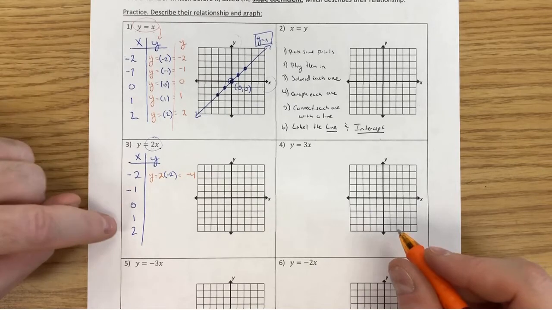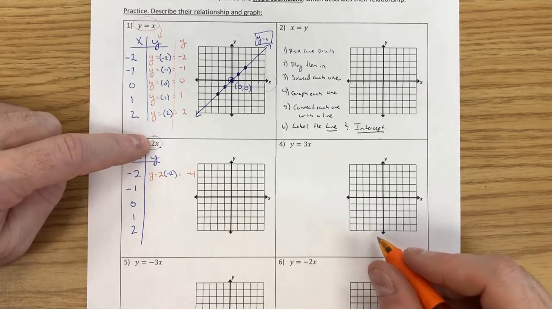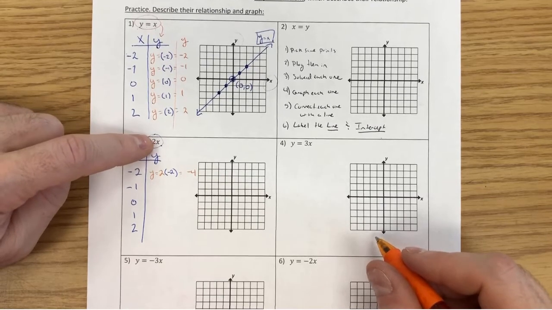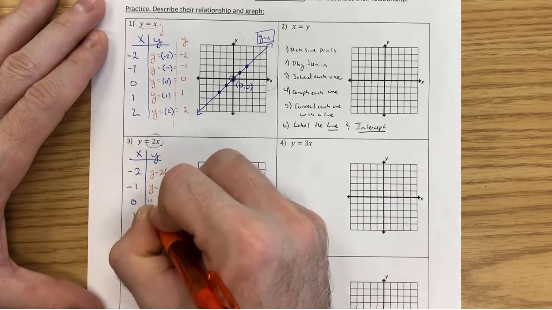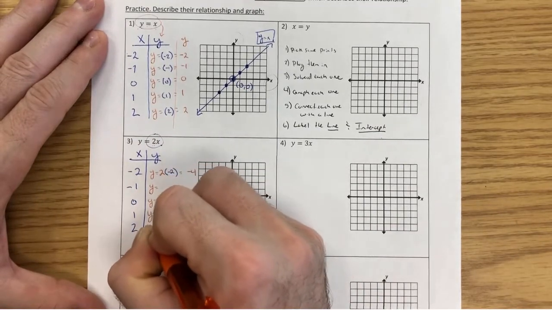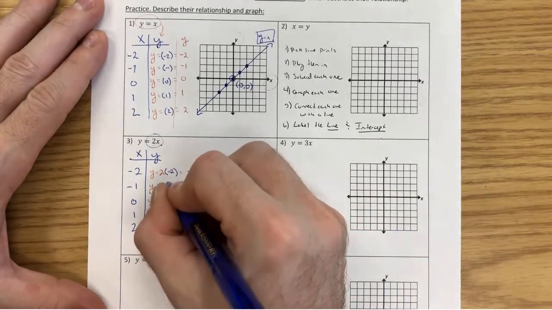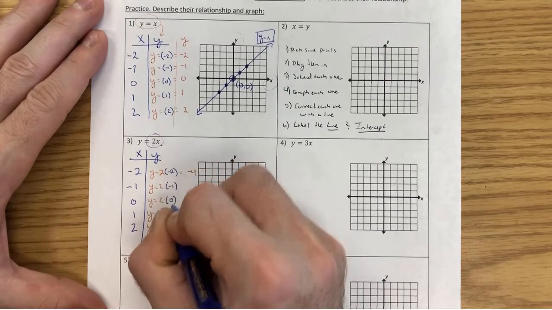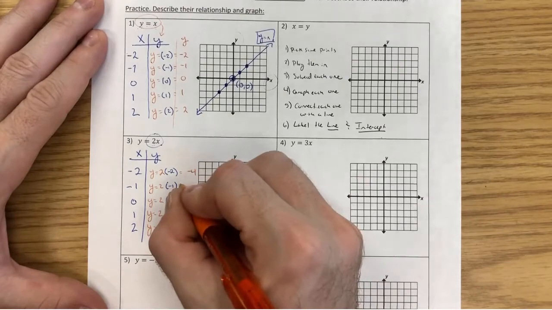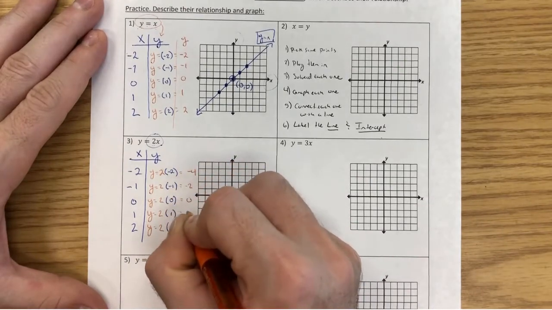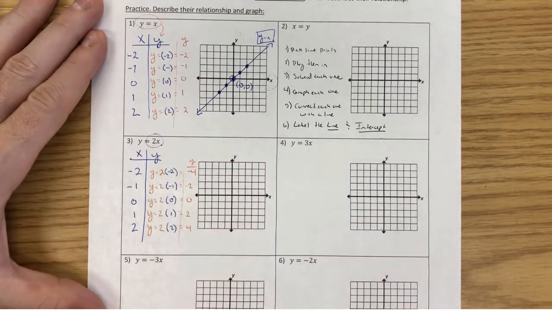I'm going to do that to each one of these. I'm going to plug each of those values into the x, and do the thing that is sitting outside, multiply by 2. So I have y equals 2 times -1, 2 times 0, 2 times 1, and 2 times 2. Each one of these, I get a different answer. And here are my new y values.